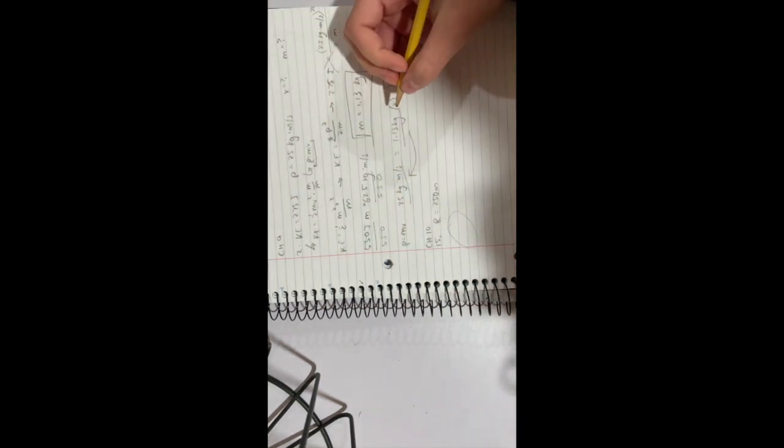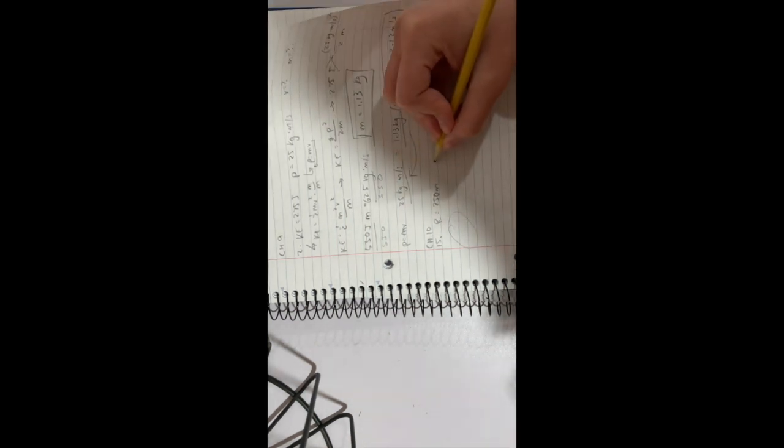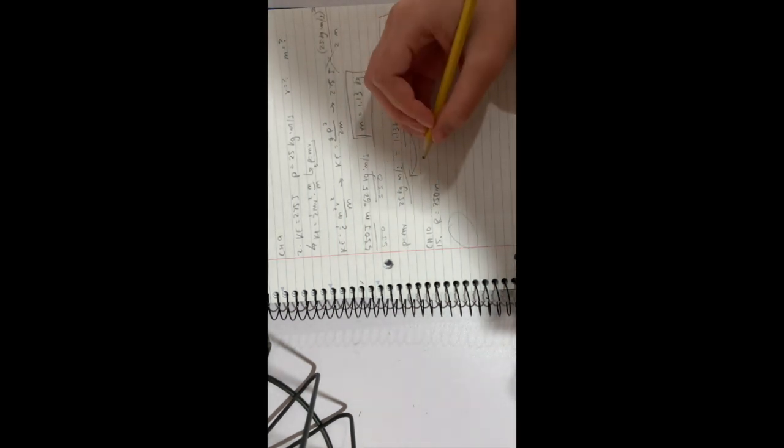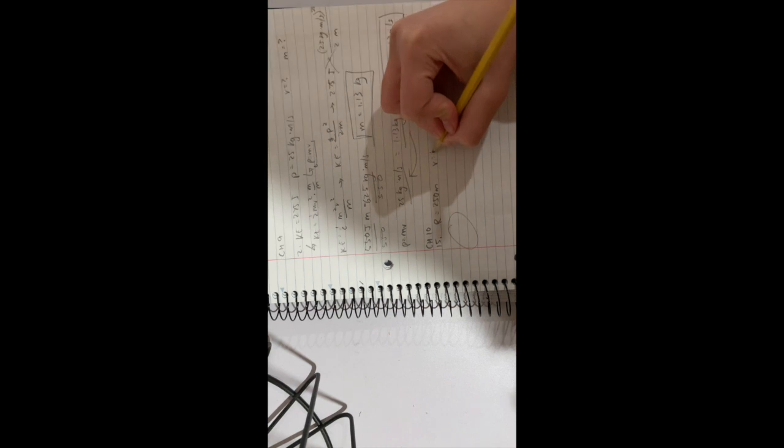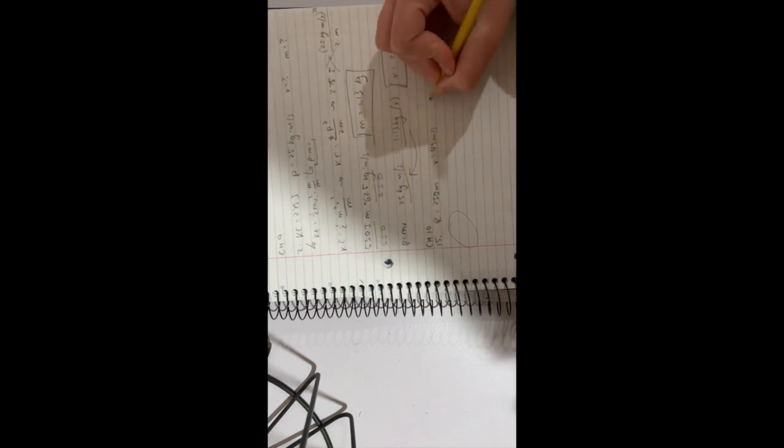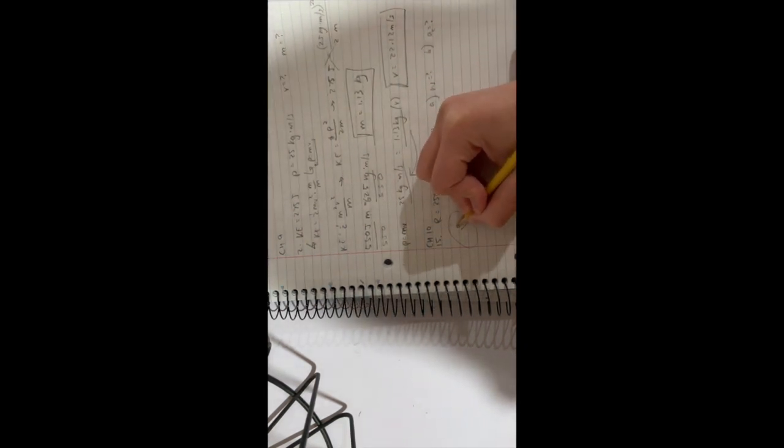Assuming the car moves with a constant speed, velocity is 45 meters per second. Find its angular speed and the magnitude and direction of its acceleration. Okay, so it's going to be AC because it points inwards, because it's a circle.